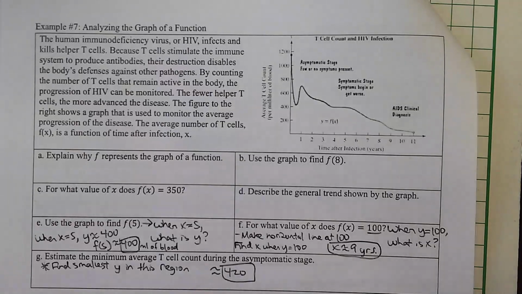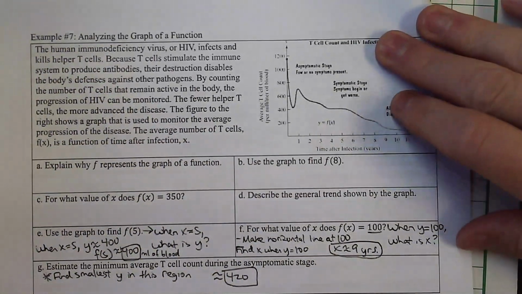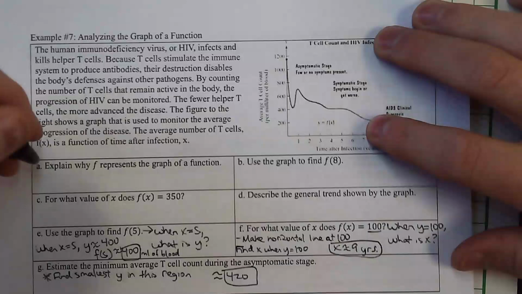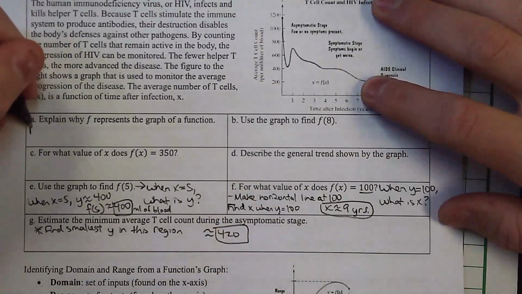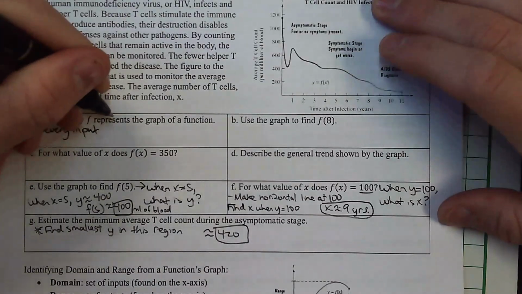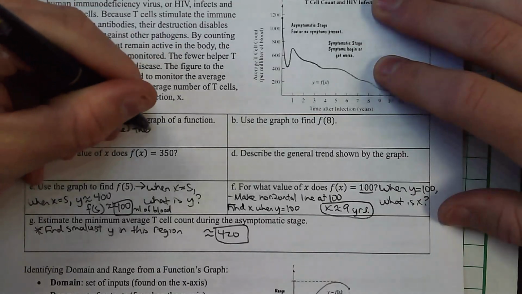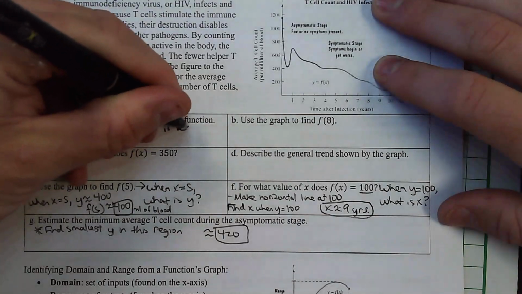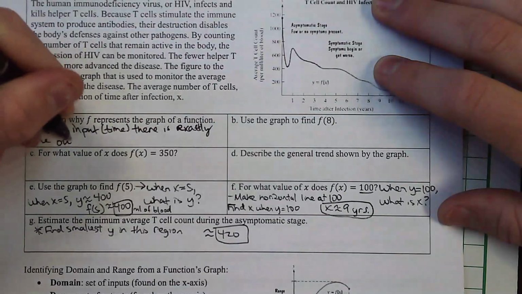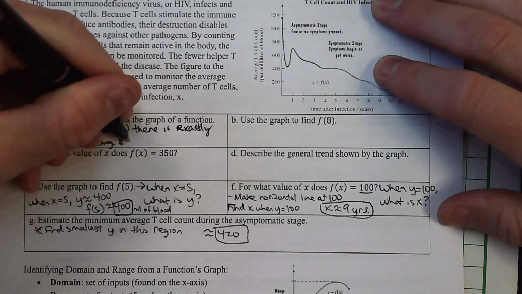Yeah, you can't draw a vertical line. You could say for every input, there's exactly one output. For every input, for every year, that would put like year or time, there is exactly one output. Average number of T cells.